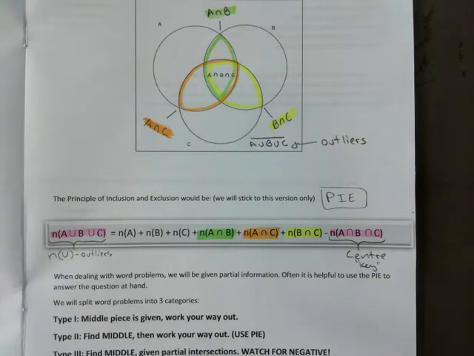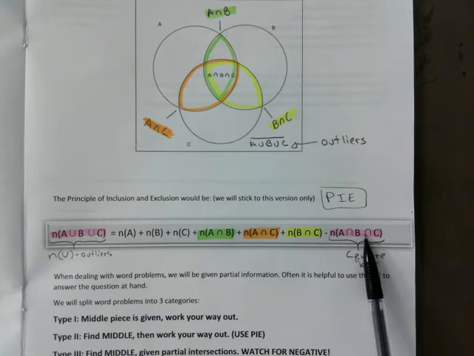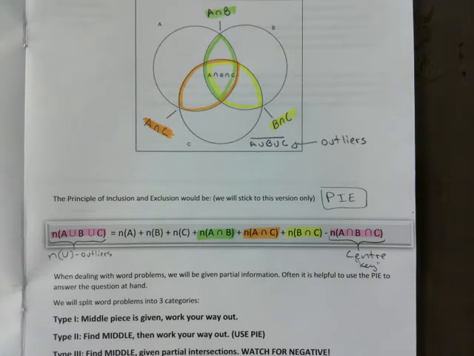So it starts similarly to the one before. N(A) plus N(B) plus N(C) plus this plus this plus this minus the center. You know what? Give me 1 second.